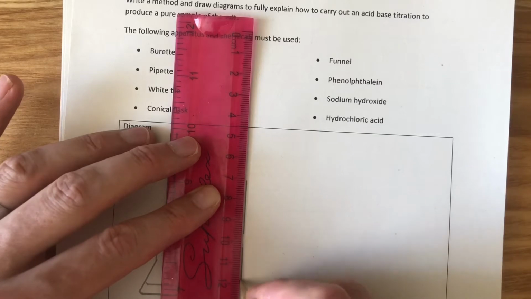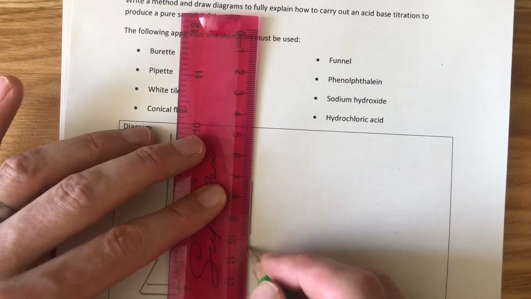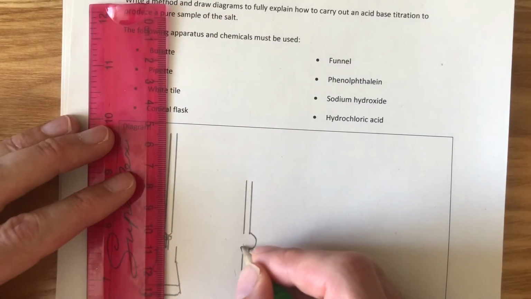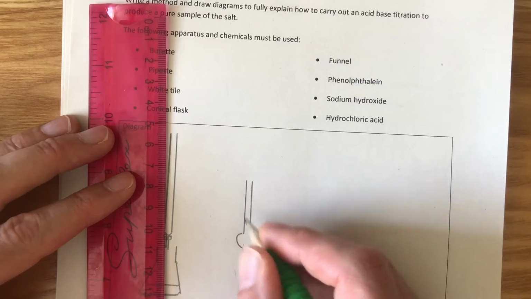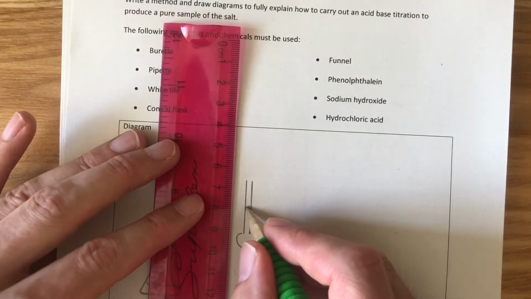Now, a pipette is an even thinner glass tube than the burette. It has a big bulb in the middle of it, so we can get a lot of liquid in there. And these bits of glass are very thin indeed, so a tiny bit of liquid makes a big difference to the height.